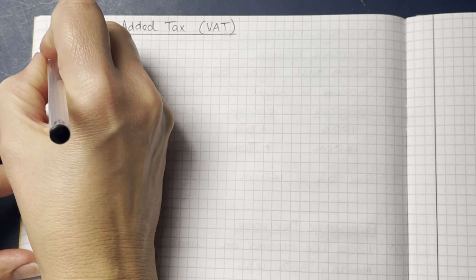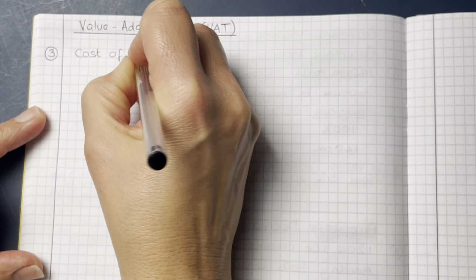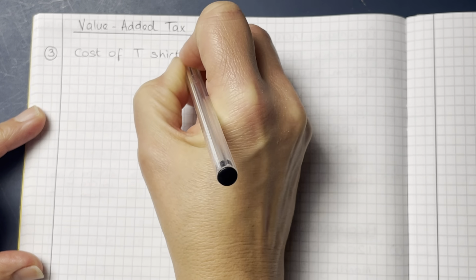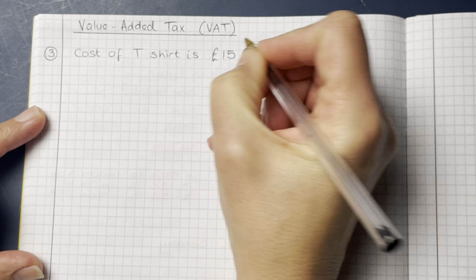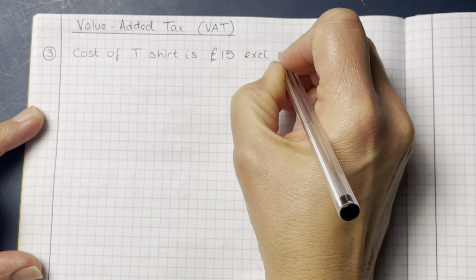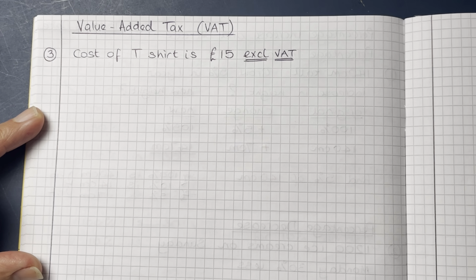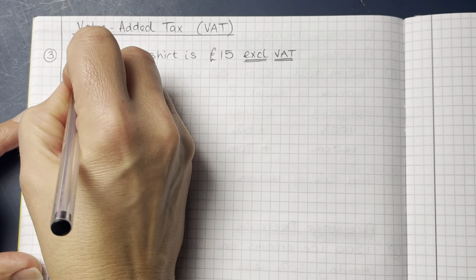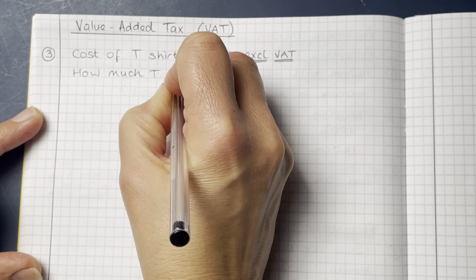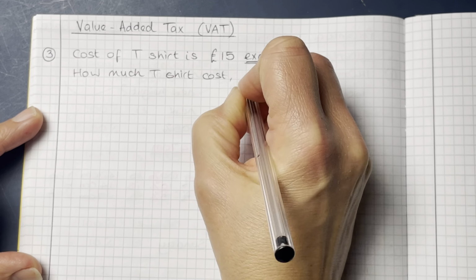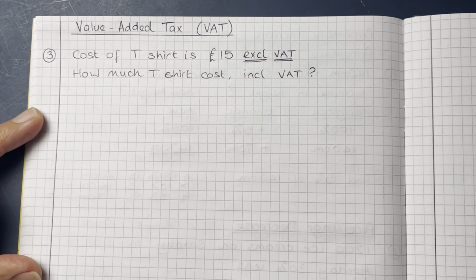So my first example, I'm going to buy a t-shirt, and I'm going to buy it in Costco. The reason is, they're a wholesaler, so they tend to sell to businesses rather than individuals, although individuals can become members. So £15 excluding VAT. So I want to know how much does my t-shirt cost including VAT. So that's my question. How much is my t-shirt going to cost including VAT?